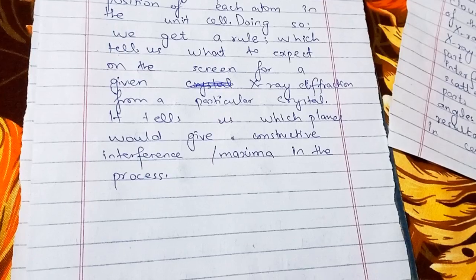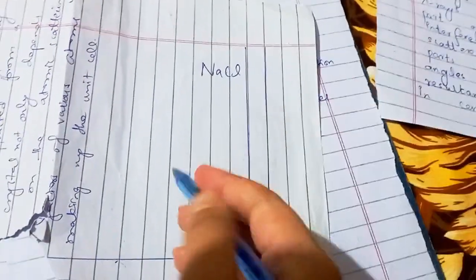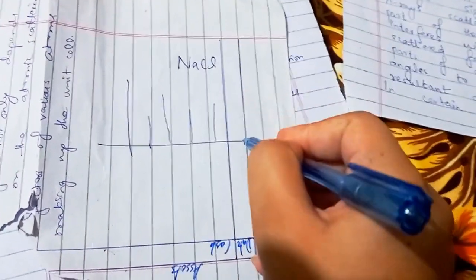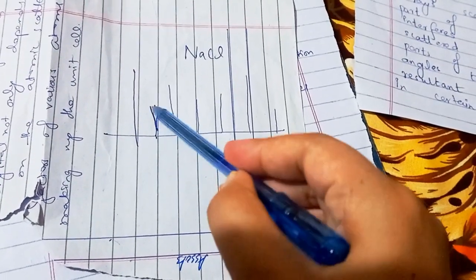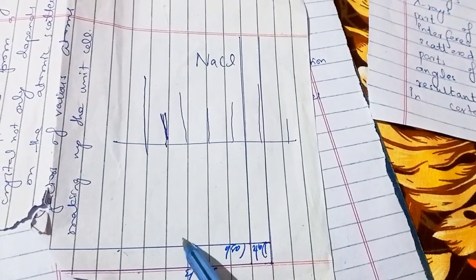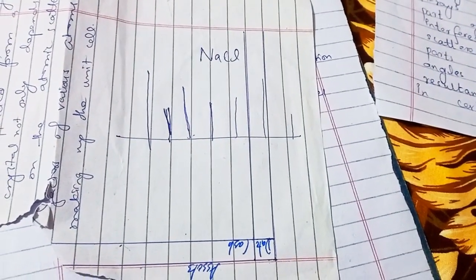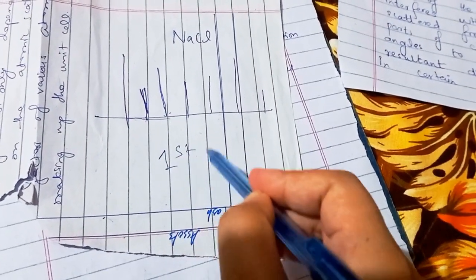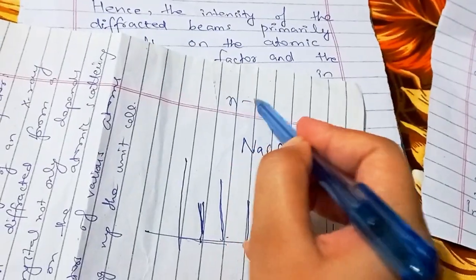Okay, as a result of X-ray diffraction, we get a pattern on the screen. For example, if it is a NaCl crystal, then its X-ray diffraction pattern will contain some intensity peaks, and each of these peaks is showing a maxima from a given plane. Do not mix these peaks with the order of diffraction. Order of diffraction is something different. Here we are only considering the first order diffraction, which has the maximum intensity for a given plane. So we are considering only n equals one.